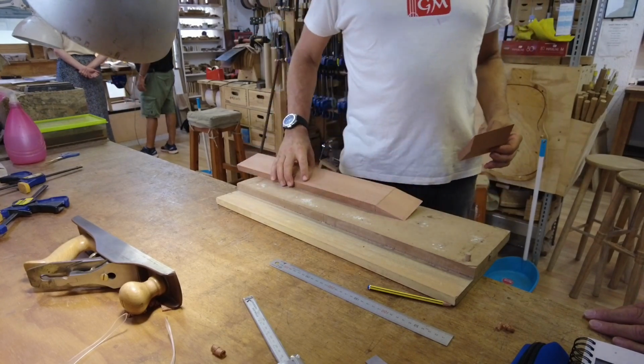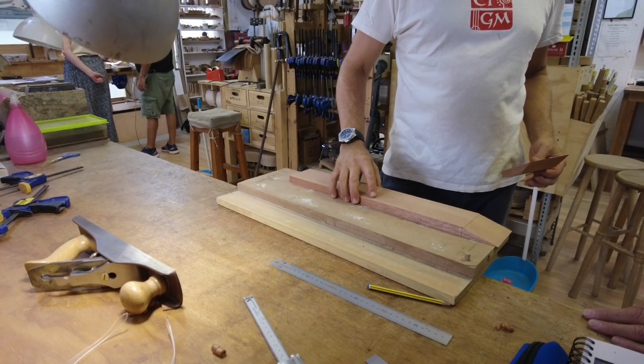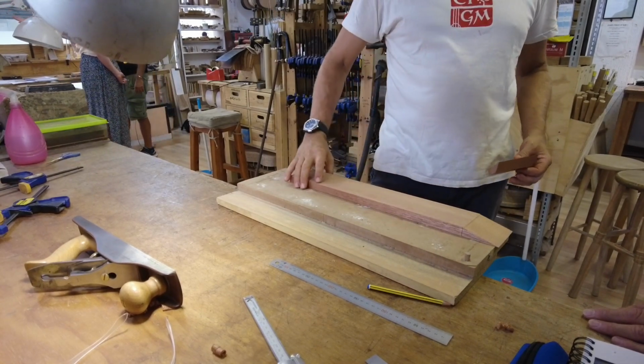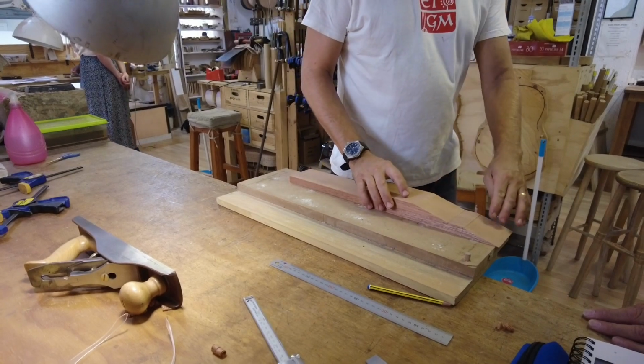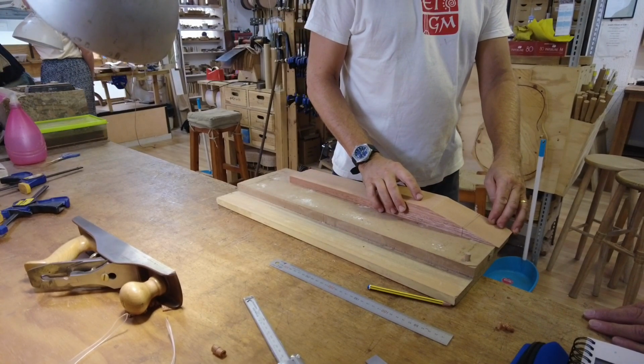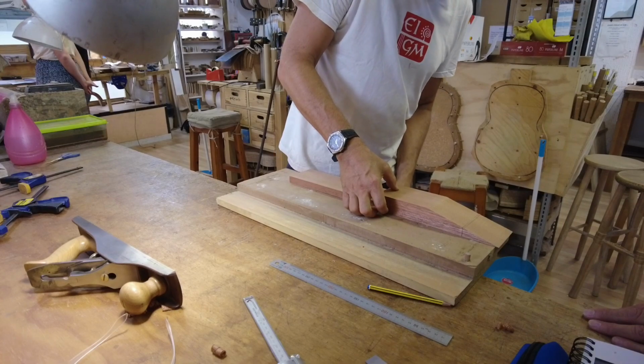Okay. So we're going to place this flat here and shift it slightly over, hanging over here. And then I will take this one here and place it over here like that. Now I'm going to do a little trial. I'm going to push down here.